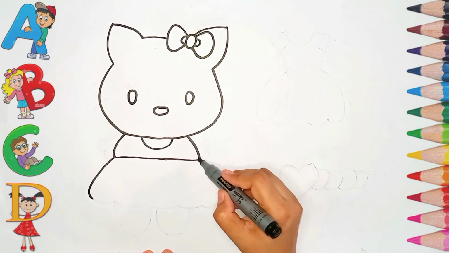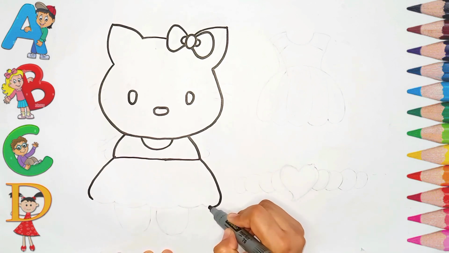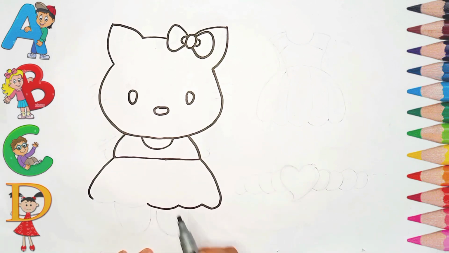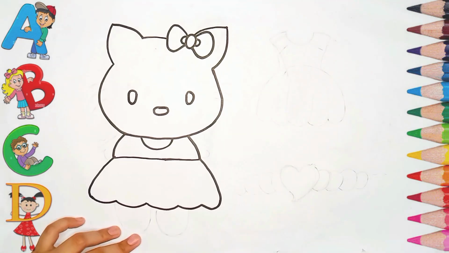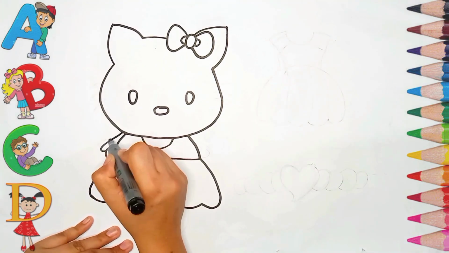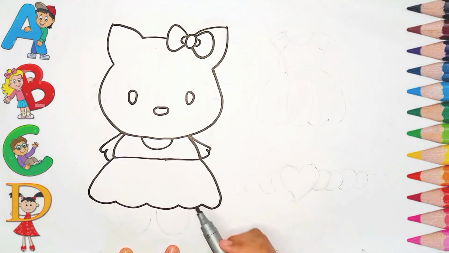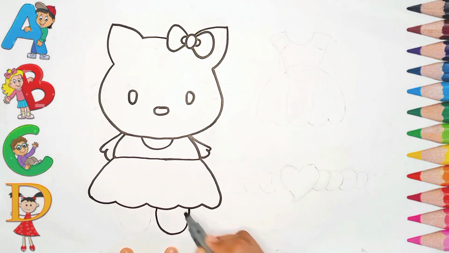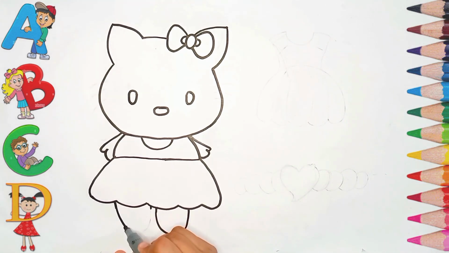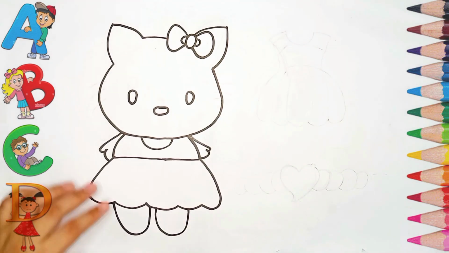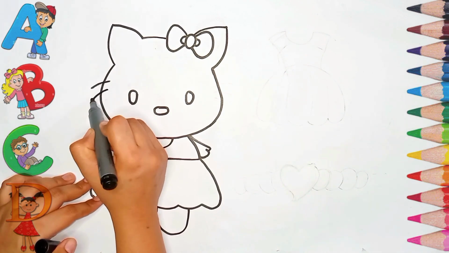Next, draw a smaller oval below the head for the body. Hello Kitty's body is quite small compared to her head. For the dress, draw a wavy line below the body to represent the hem of the dress. Then, draw 2 lines extending from the top of the dress to the bottom to form the dress shape.